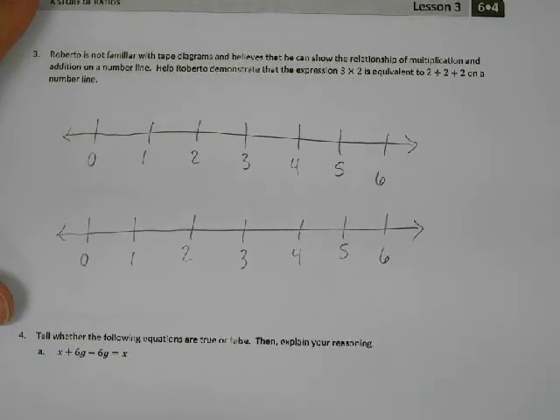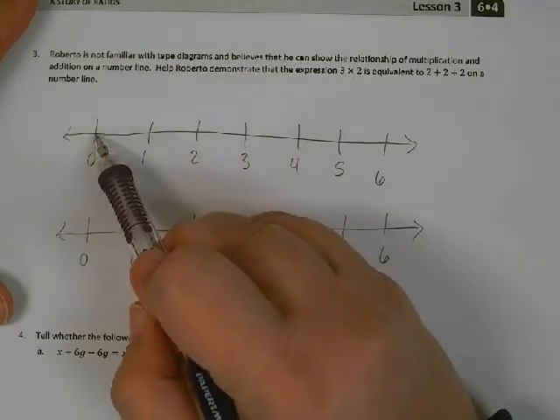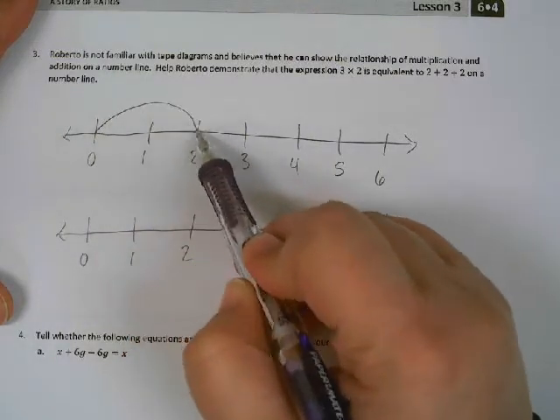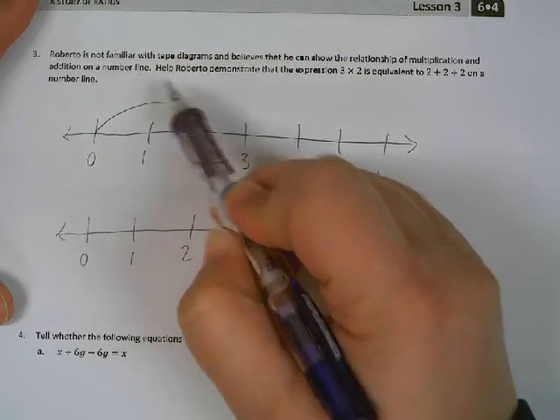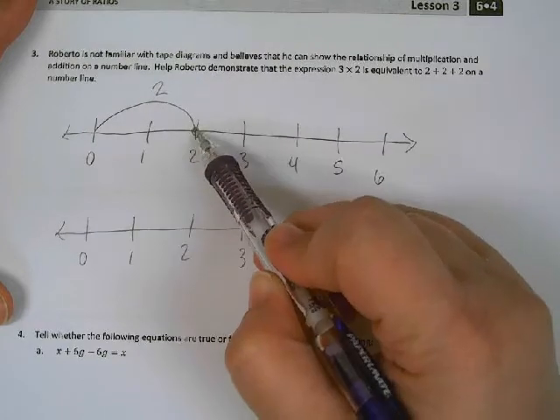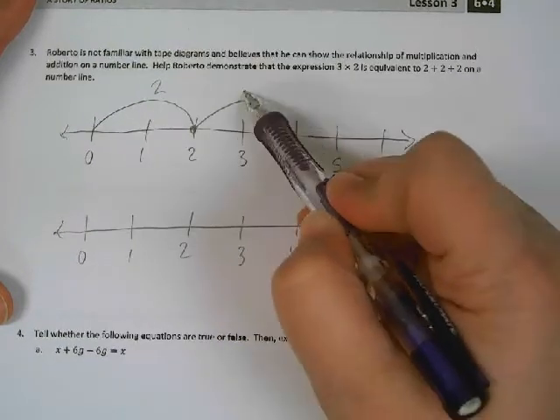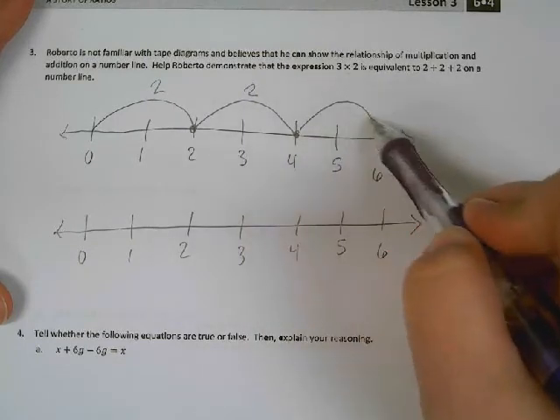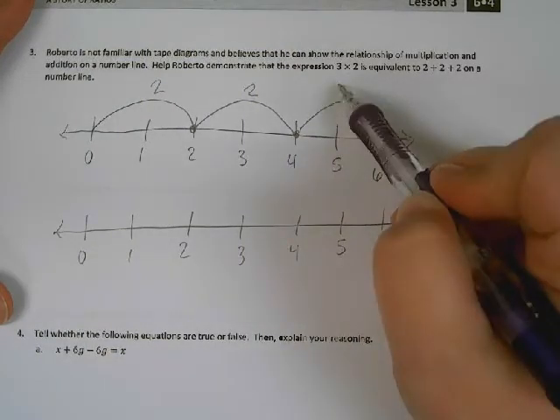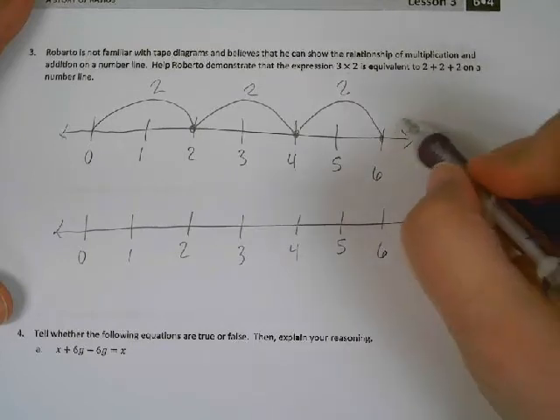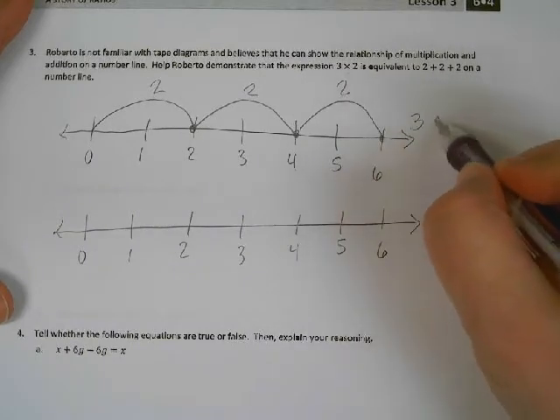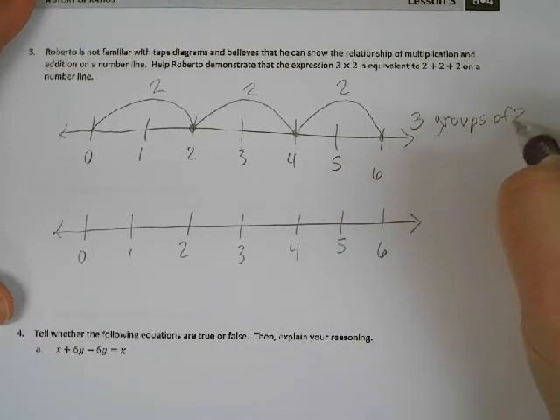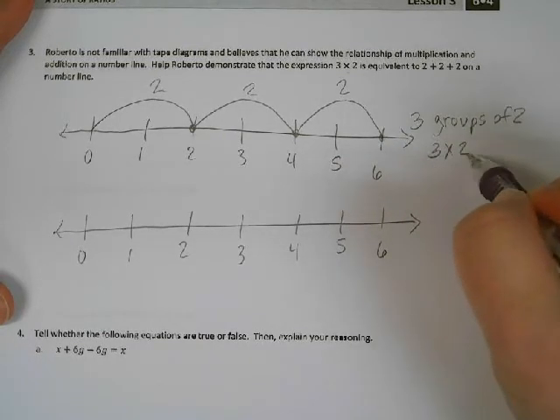So I'm going to start at 0, and I'm going to jump in intervals of 2. So here's a group of 2. Here's a group of 2. And here's a group of 2. This represents 3 groups of 2, or 3 times 2.